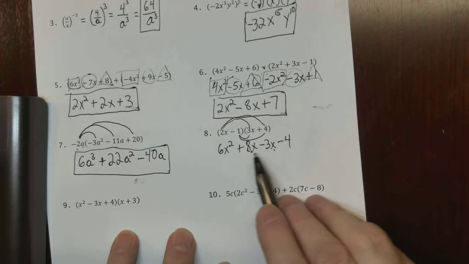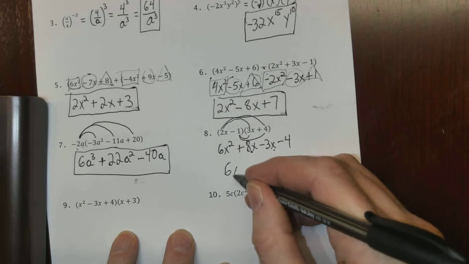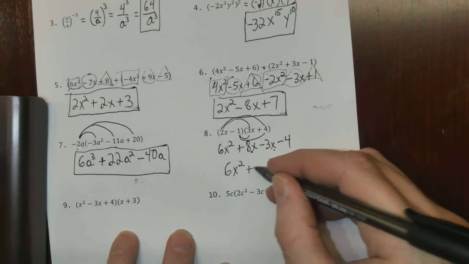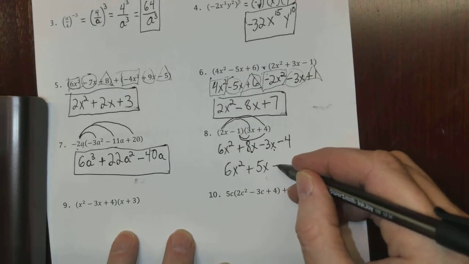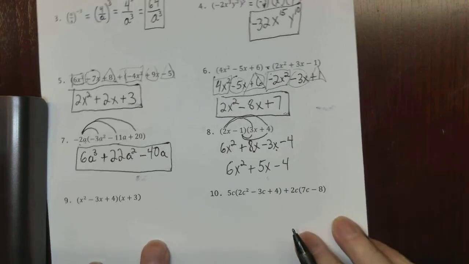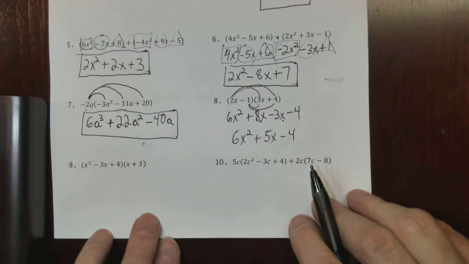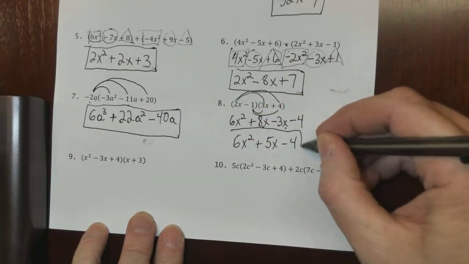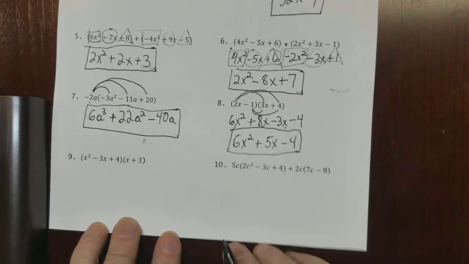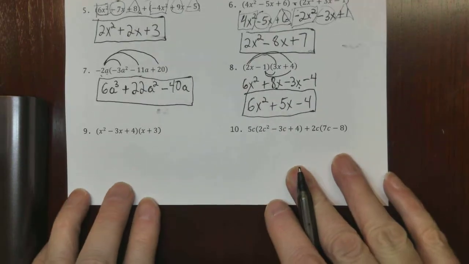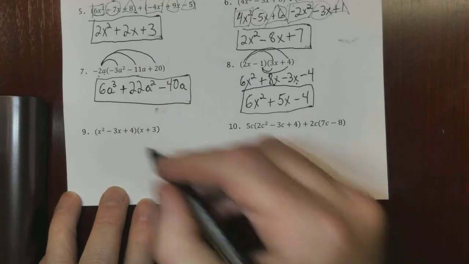These two are like terms, so I'm going to combine them. So I have 6x squared plus 5x minus 4. And there's number 8. Put a box on it.